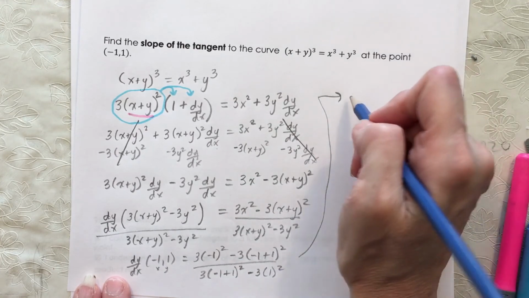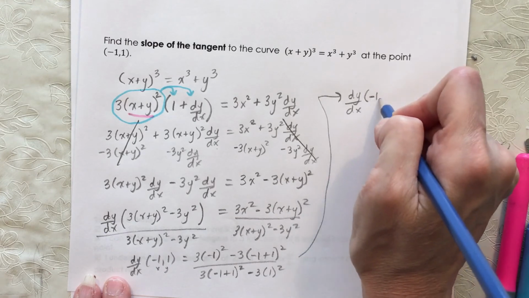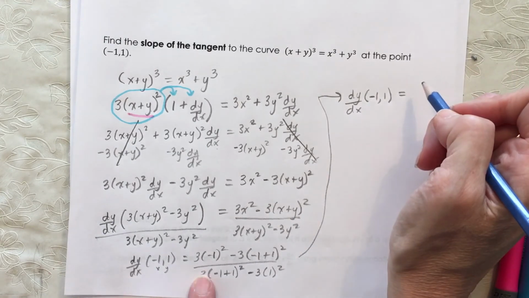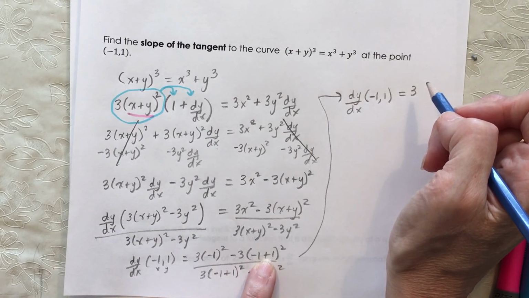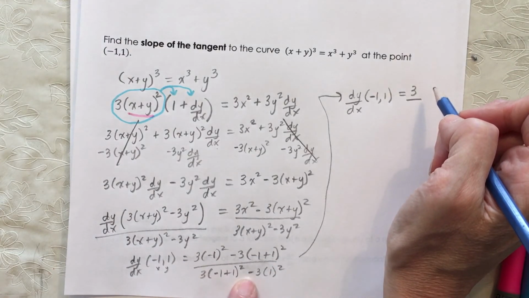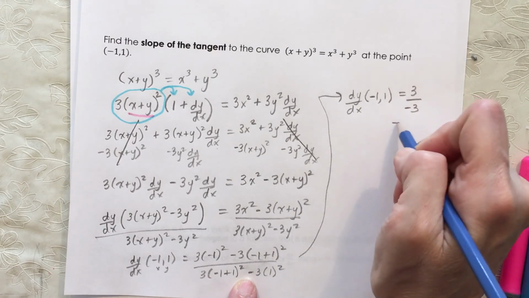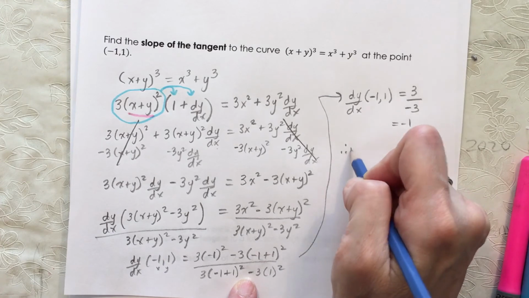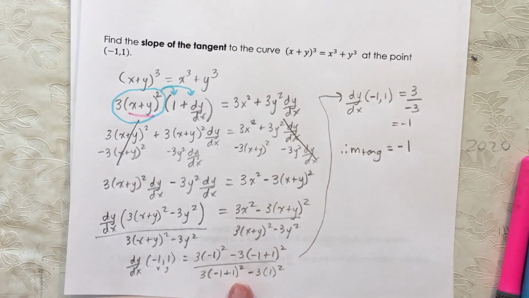Back up to here, so dy by dx at the point negative 1, 1 is equal to, so that's going to be 3, negative 1 plus 1 is 0, so minus 0, so 3, over negative 1 plus 1 is going to be 0, minus 3, so 0 over negative 3, which is equal to negative 1. So therefore the slope of the tangent is going to be negative 1. Okay.